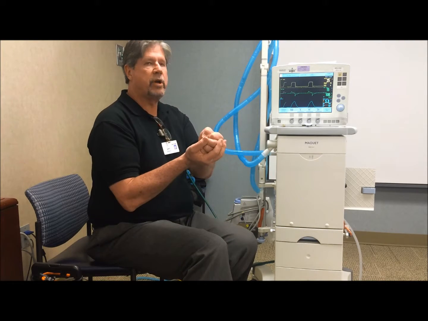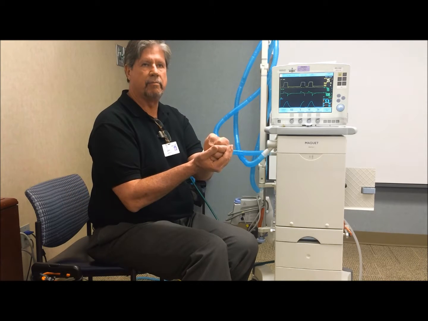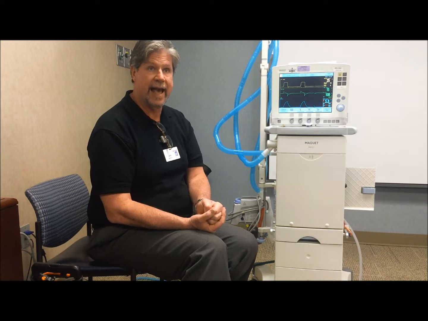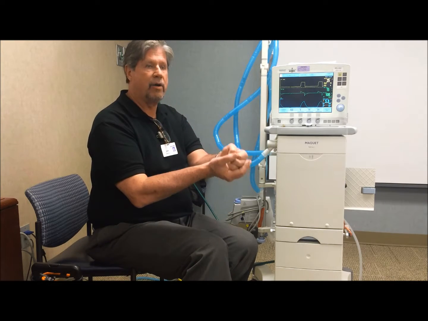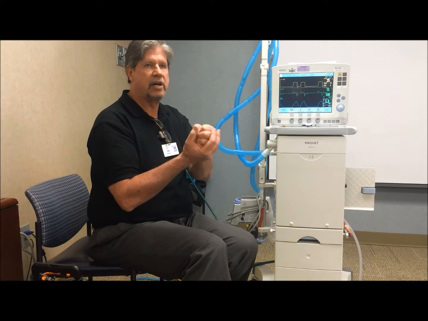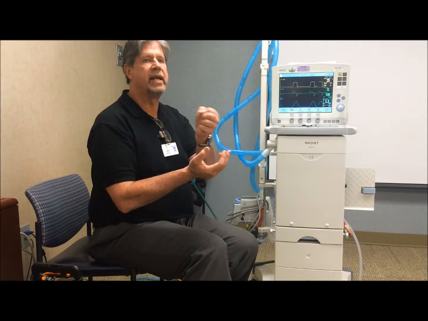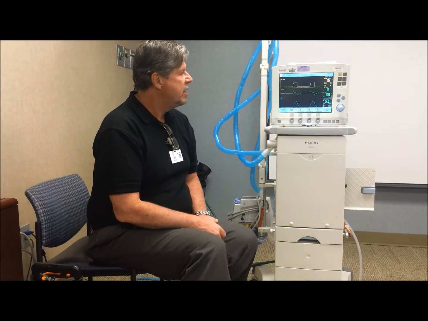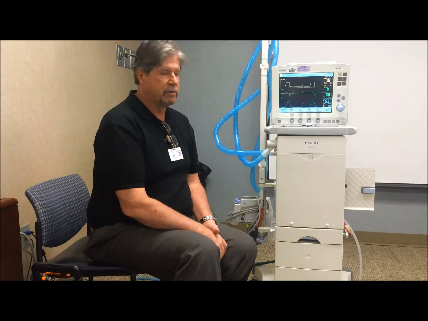So what we're doing with Heliox is we're simply taking the nitrogen away and replacing it with helium. And helium is an inert gas as well. Being an inert gas, we breathe it in and breathe it out, but the combination of helium and oxygen is less dense than that of oxygen and nitrogen, so it's easier to breathe in and out. And that's why we use a mixture we call Heliox.